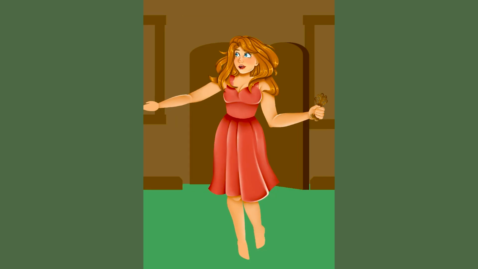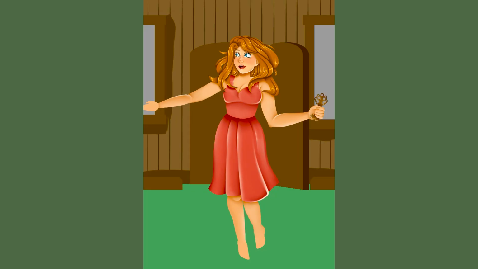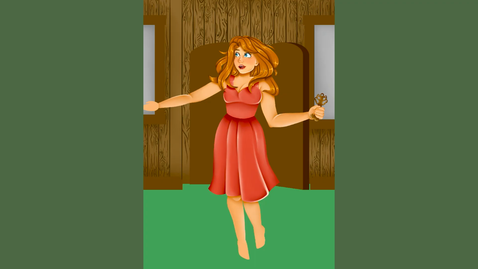After that, I shifted my focus to the background. I wanted the building to feel like a small wooden cottage, so I started adding wood texture and refining the overall structure. Next, I worked on the windows and some decorative elements around the house, making sure to add shadows and highlights to give everything more depth.